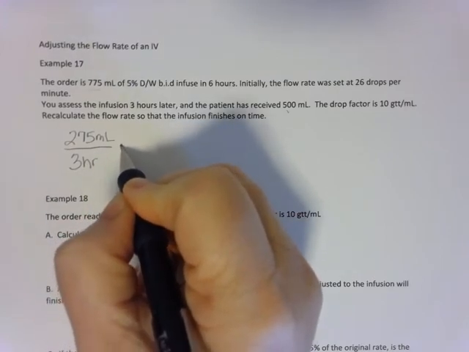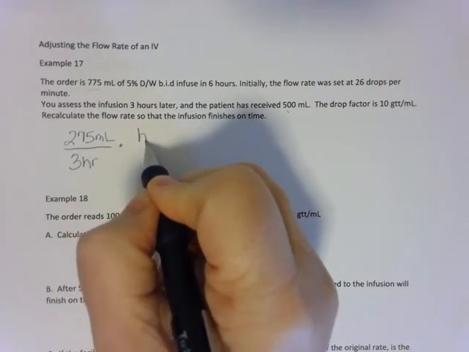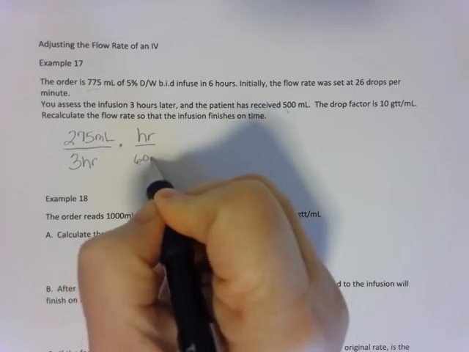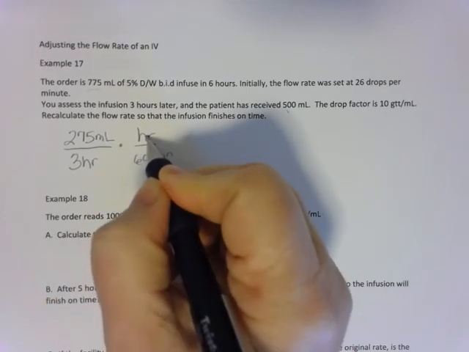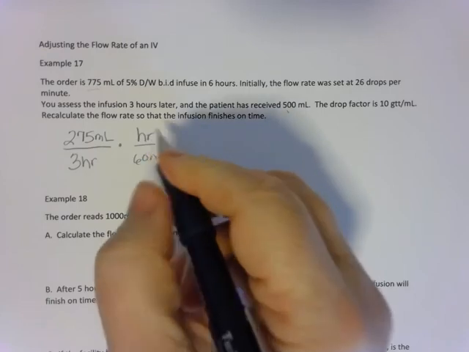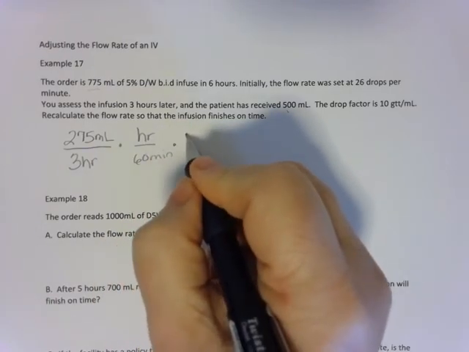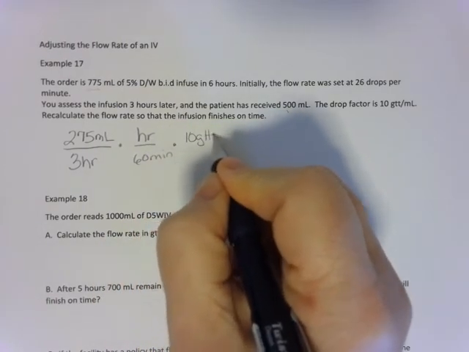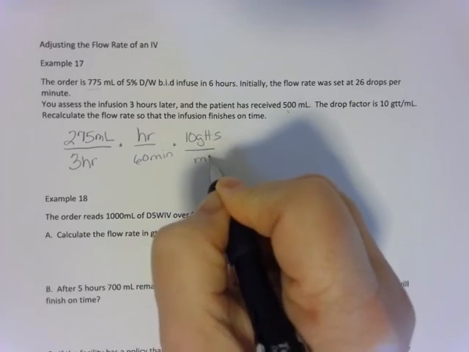My conversion factor is 1 hour has 60 minutes. Hour is going to go in the numerator, so they cancel out. My drop factor is 10 drops per ml.